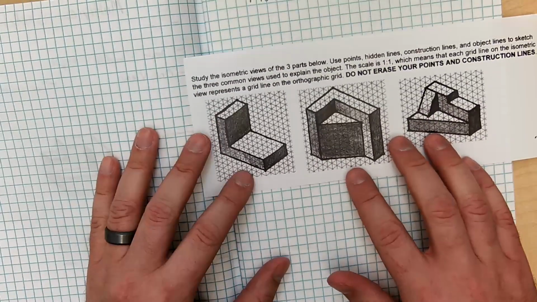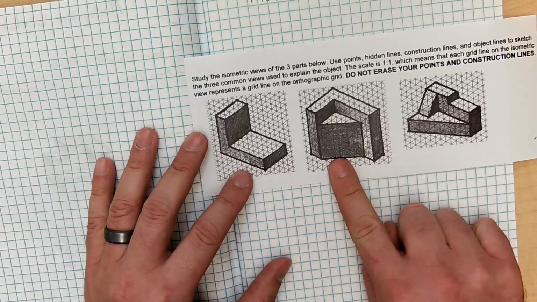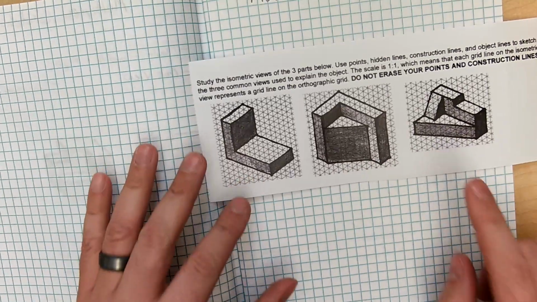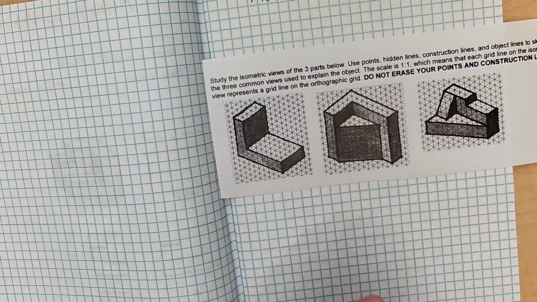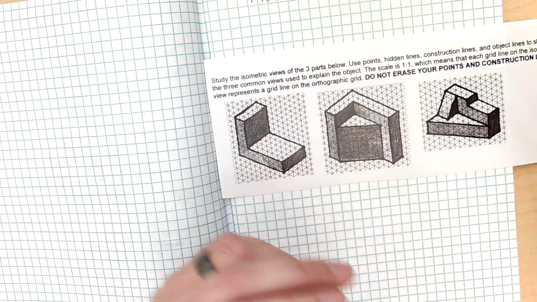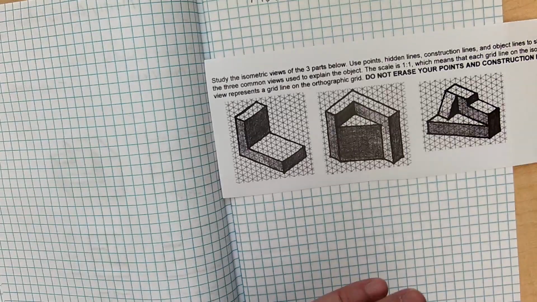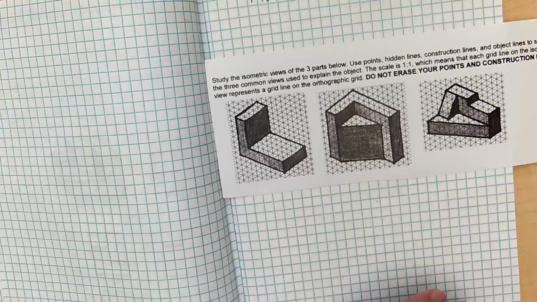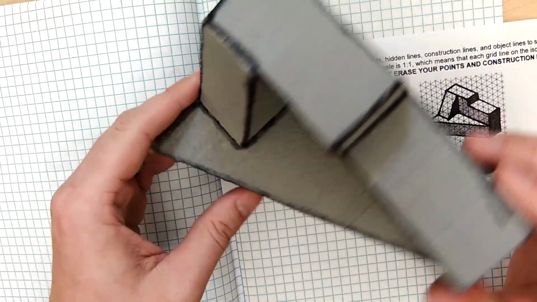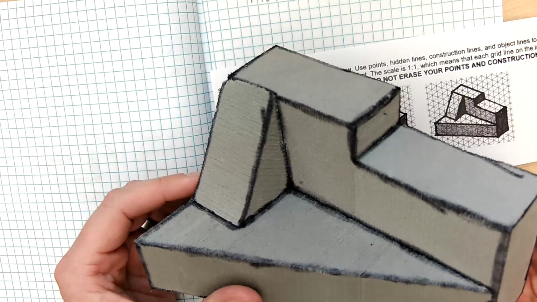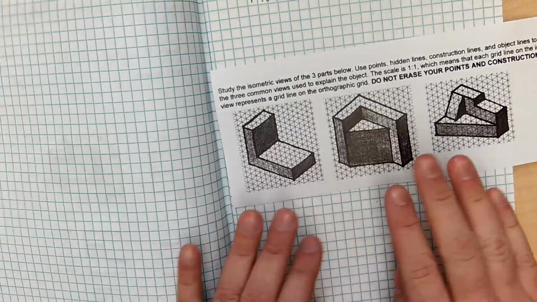Alright, so I'm giving you this assignment to draw these 3 shapes. I also have these 3 shapes as physical blocks that I can show you that I've cut out of foam. So that might be able to help you see the orientation of these parts. See, like that third one right there. So I want to start with the middle one.